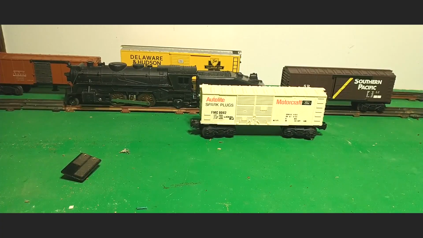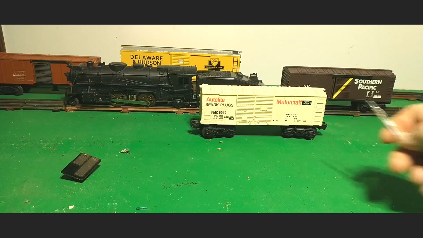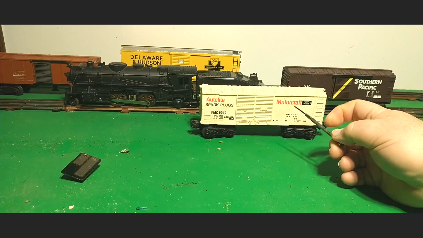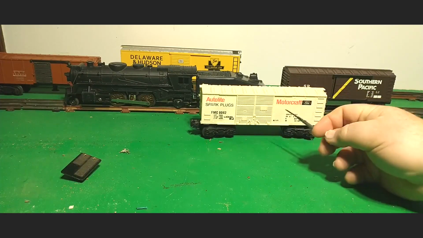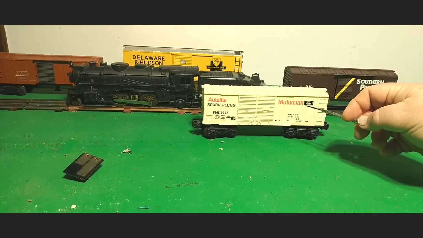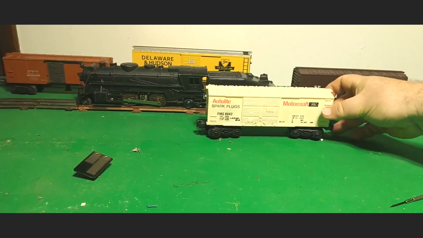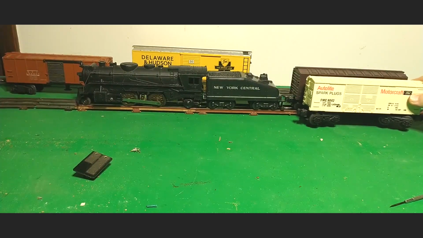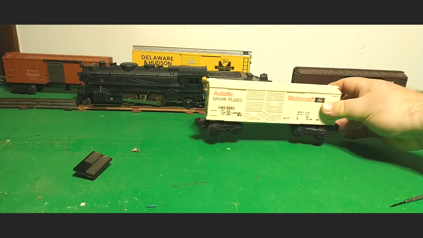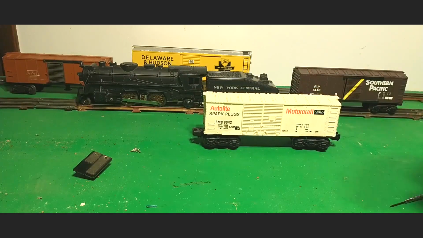And likewise, when Lionel decided to compete with Marx for the low end of the O-gauge market, when they came out with their Scout line, the design for the Scout boxcar is a 50-foot double-door appliance or automotive boxcar, 50 foot, but scaled to 1/64th instead of 1/48th, and that makes it almost identical in size to the Marx product. So 1/64th versus 1/48th, they all run on O-gauge trucks, but they are not O-scale.